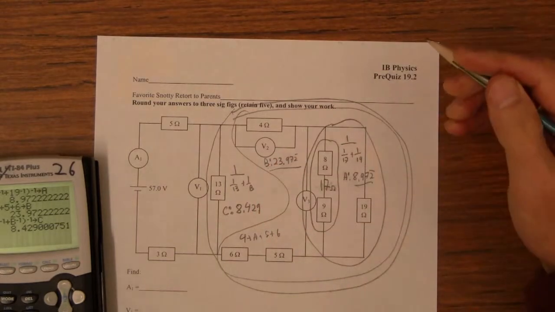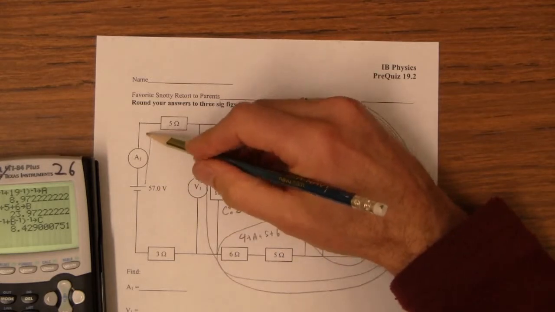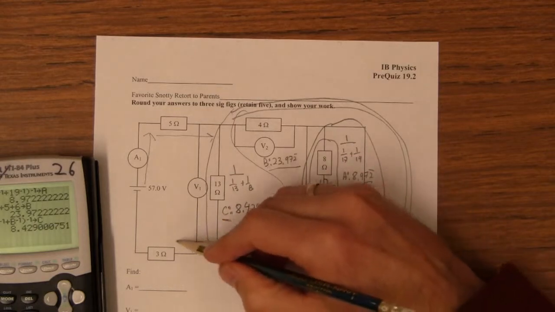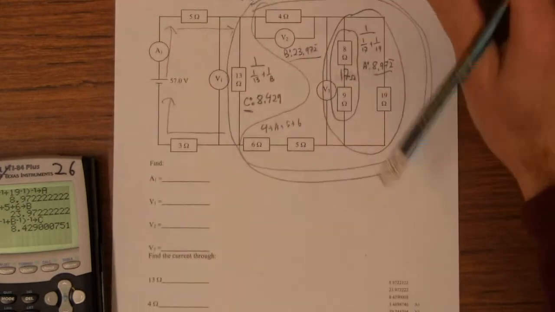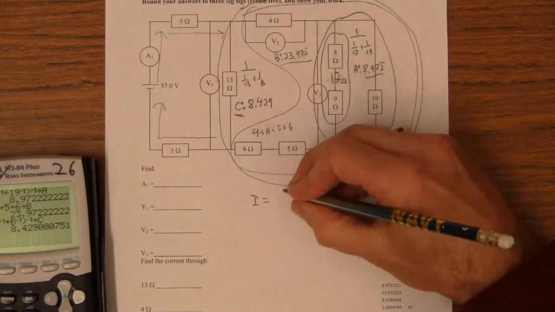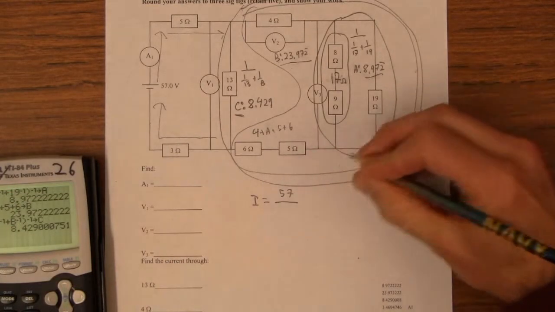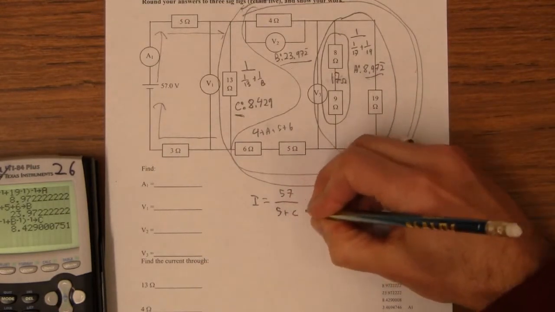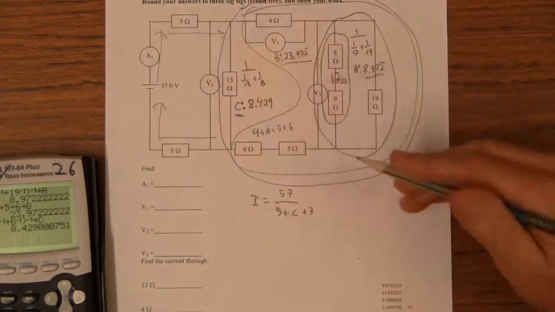And now we have a solvable series circuit. We've got a current that goes out here, and here it goes into this mess that we're going to call C. But this is a series circuit, and we can solve the series circuit. The current is going to be 57 volts, that's my source voltage, divided by 5 plus C plus 3. So we're pretending this is all one resistor, right?